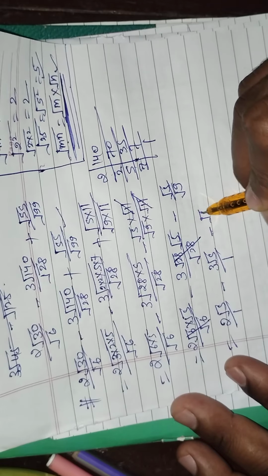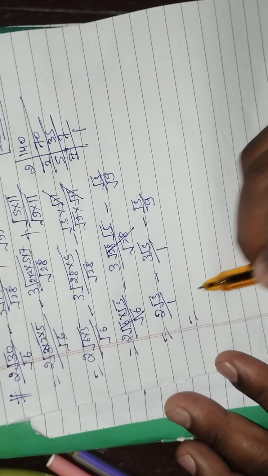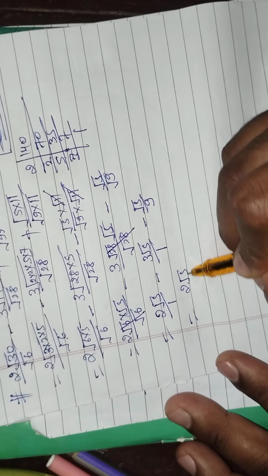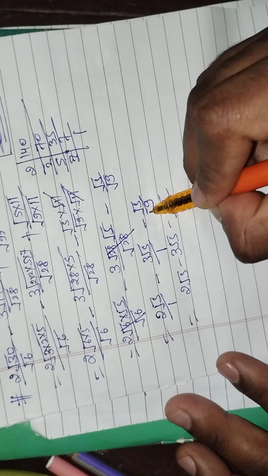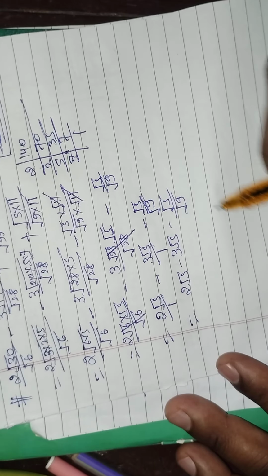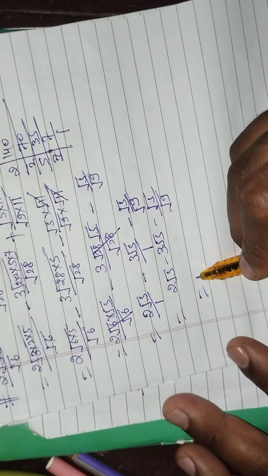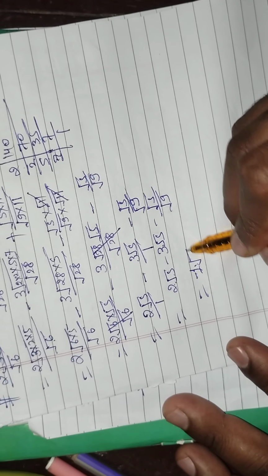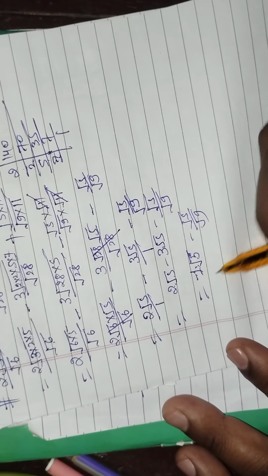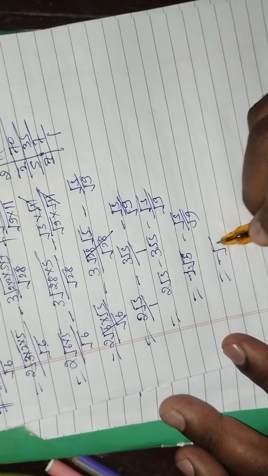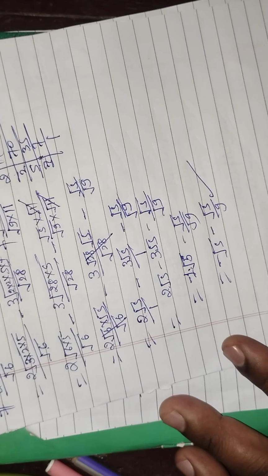minus under root 5 upon under root 9. So I can write this as 2 under root 5 minus 3 under root 5 minus under root 5 upon under root 9. So what I'm getting: 2 under root 5 minus 3 under root 5 means minus 1 into under root 5, minus under root 5 upon under root 9. So I can write this in the simplest form as minus under root 5 minus under root 5 upon 9. This is our answer.